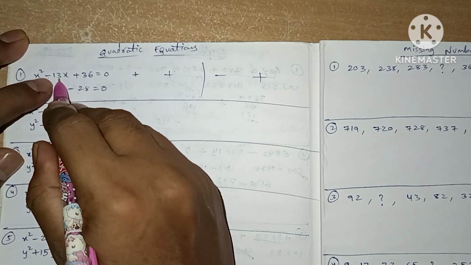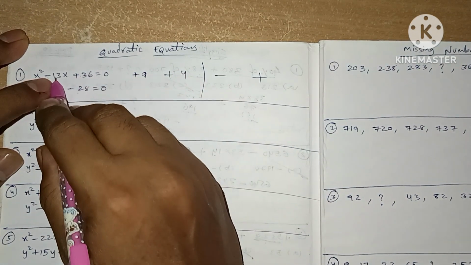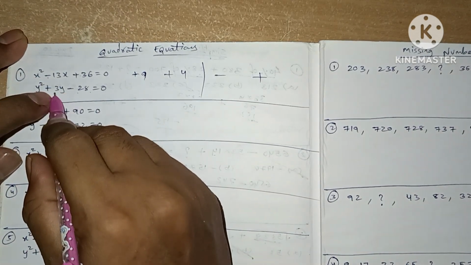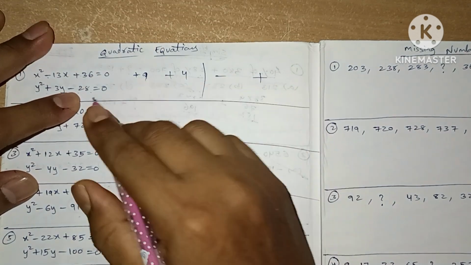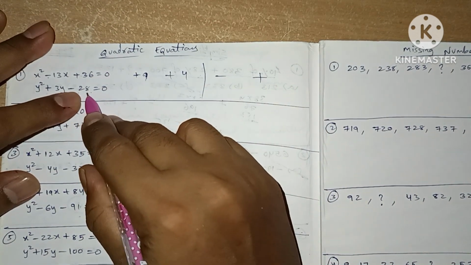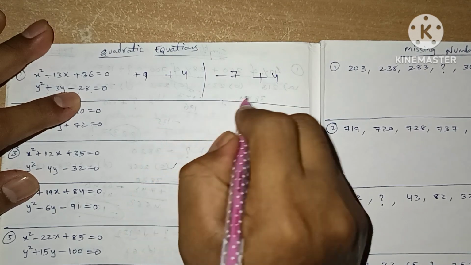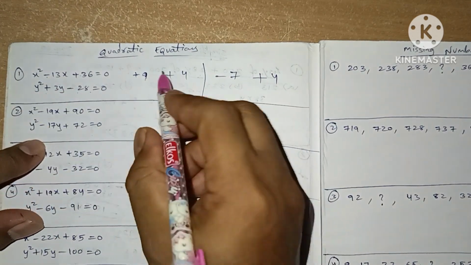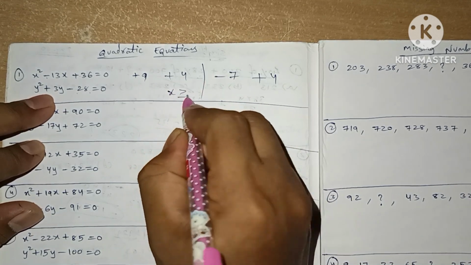36 and we need to get 13. 9 4 times is 36. Sum of these two we get 13. Okay, these are the roots. 28 and we need to get 3 when subtracting. So this will be 7 4 times. Okay, 7 4 times. When subtracting these two numbers we get 3. Okay, now by comparing these two, it is clear that x is greater than or equal to y.